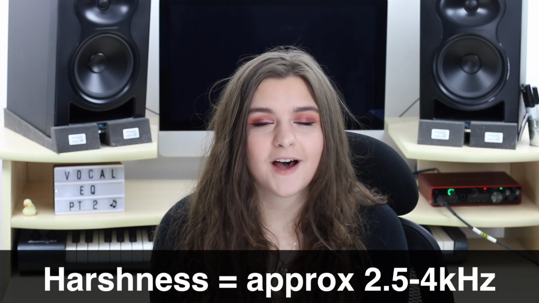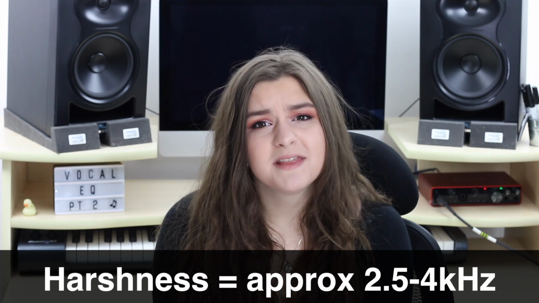Harshness in a vocal can be a really problematic tone. It can make a vocal really stick out instead of sitting in the mix nicely. And we normally find this around 2.5 to 4 kHz. This was actually a problem that I encountered in one of my own songs that I produced recently. And by cutting this area, I cannot tell you how much it improved my vocals.